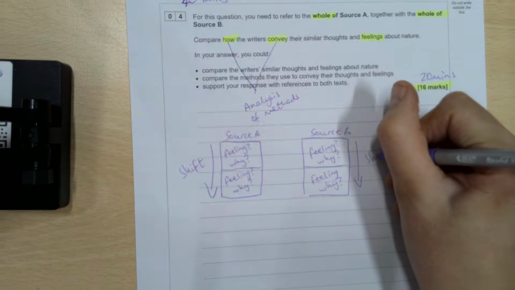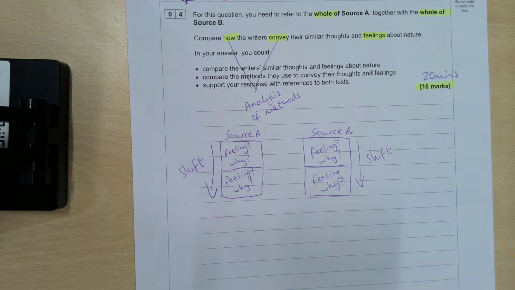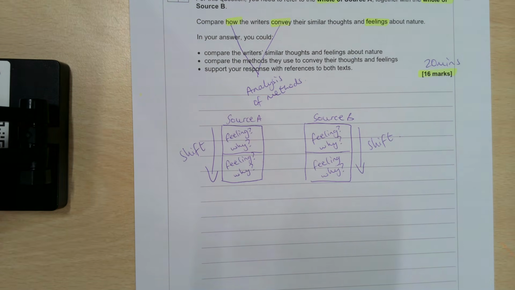Now that shift might only be quite subtle, and that might be quite hard to find. If you can find it, brilliant. And if you can't, don't worry. Just make sure you're talking about the feeling, analyse the methods and why they feel that way.